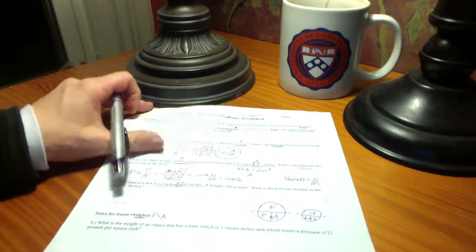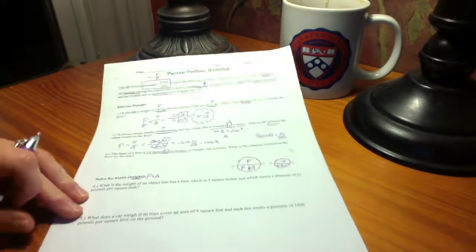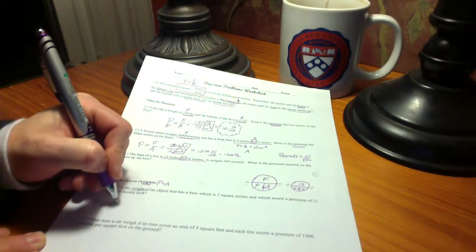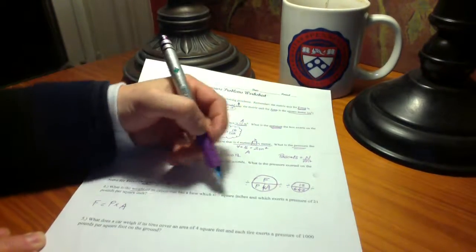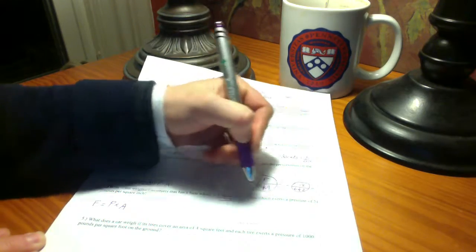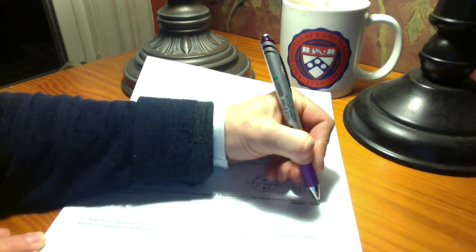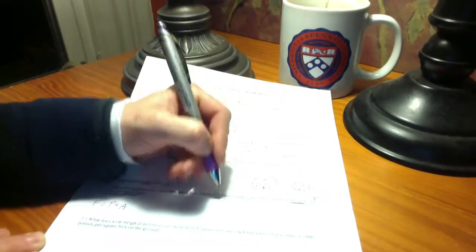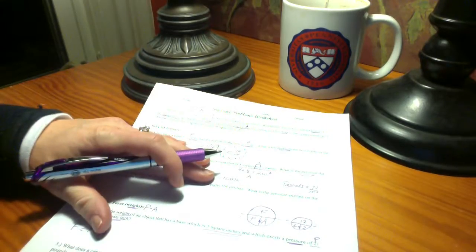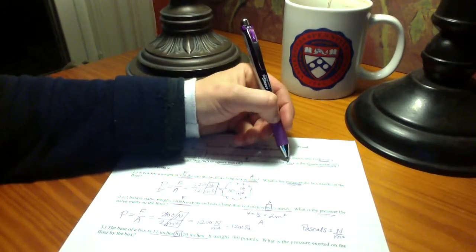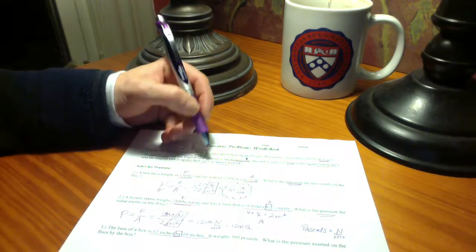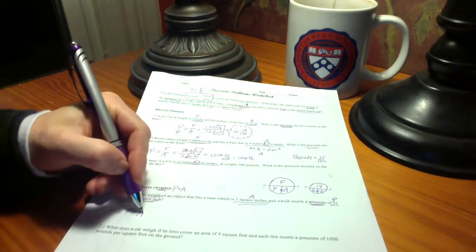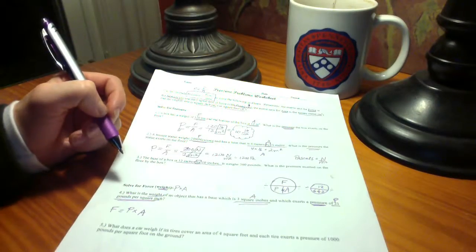So very quickly going through the very first one. This is asking for weight, so we want to say that our force is equal to pressure times area. It has a base which is 3 square inches and exerts a pressure, so if you read carefully it will tell you, 21 pounds per square inch. Alright, so this is pressure, 3 square inches. When you come back up here, you notice that area is measured in square inches, or inches squared like that. So this is your area. We have pressure, we have area, it's pretty simple for us to solve from here.